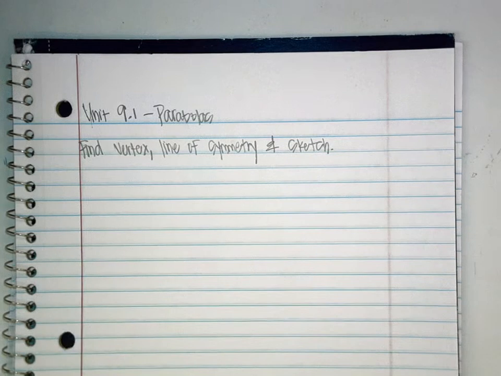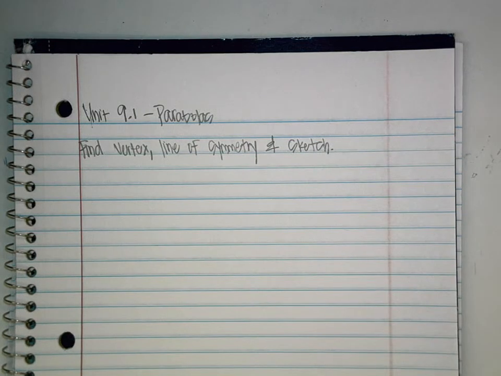Now, what we're going to do for this unit is all about something called conic sections. So they're all just going to be shapes. The first one we're starting with is parabolas. We will learn 4 different shapes. The first one is parabolas, though.